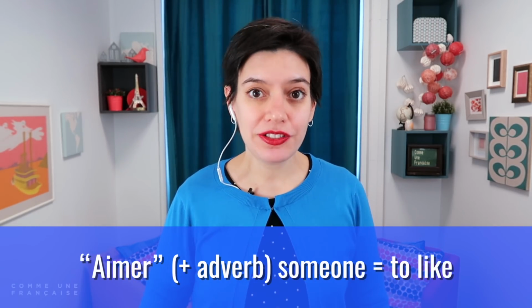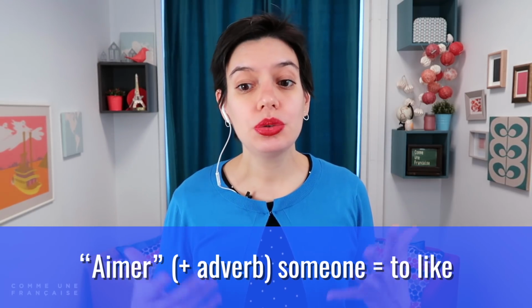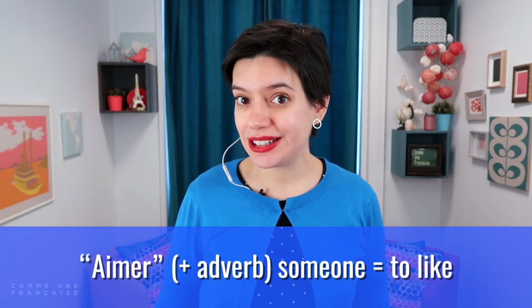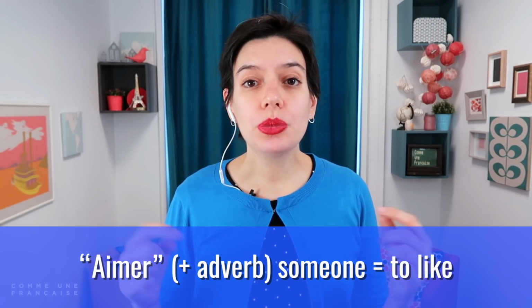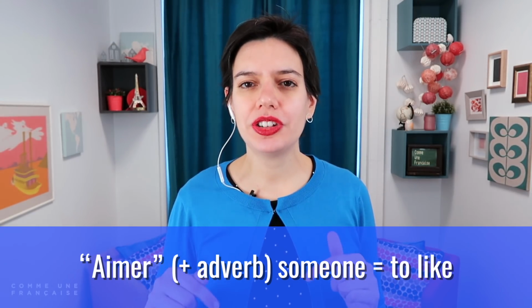When you add an adverb to aimer and you apply it to someone, it means to like or to love, but in a less powerful way. If you want more details about this, see the word reference page that I linked to on the blog on Comme une Française. We're going to see details after that. So this is the big thing. Aimer alone, applied to someone, means to love in a romantic way or in your family way.